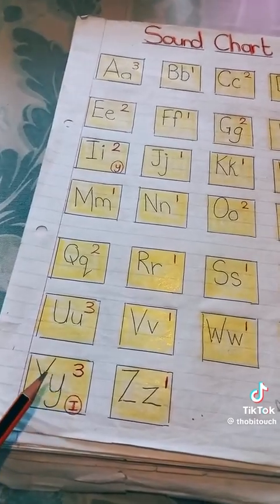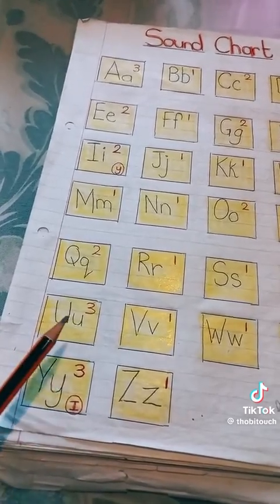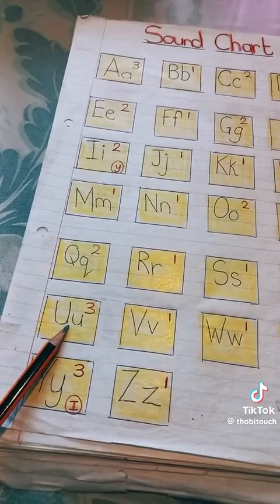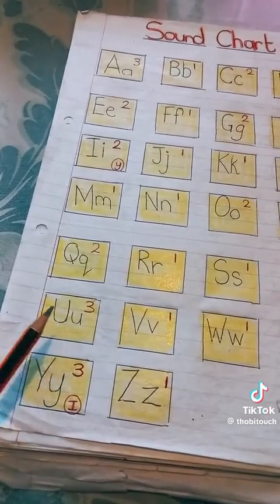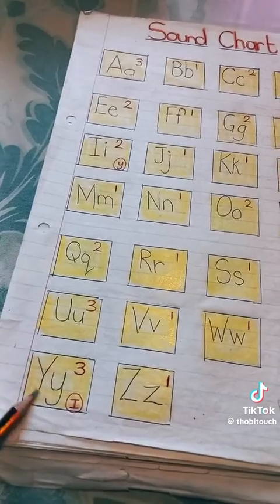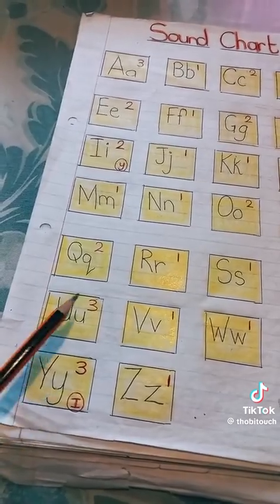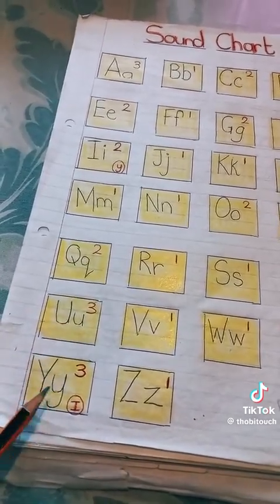Do not confuse the sound that the letter Y can make with the name of the letter U. This letter is called the letter U. The name of this letter is U. The name of this letter is Y. The letter U does not make the Y sound.